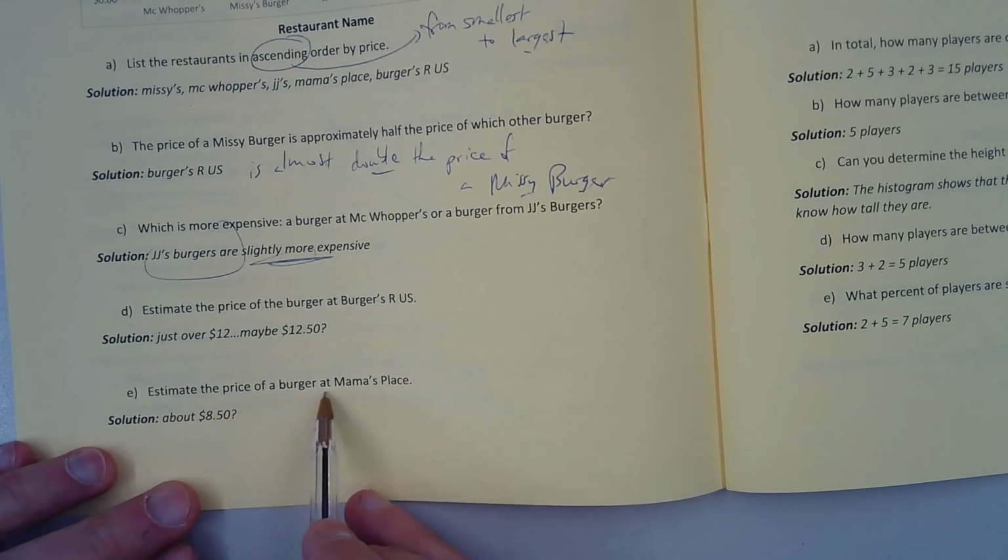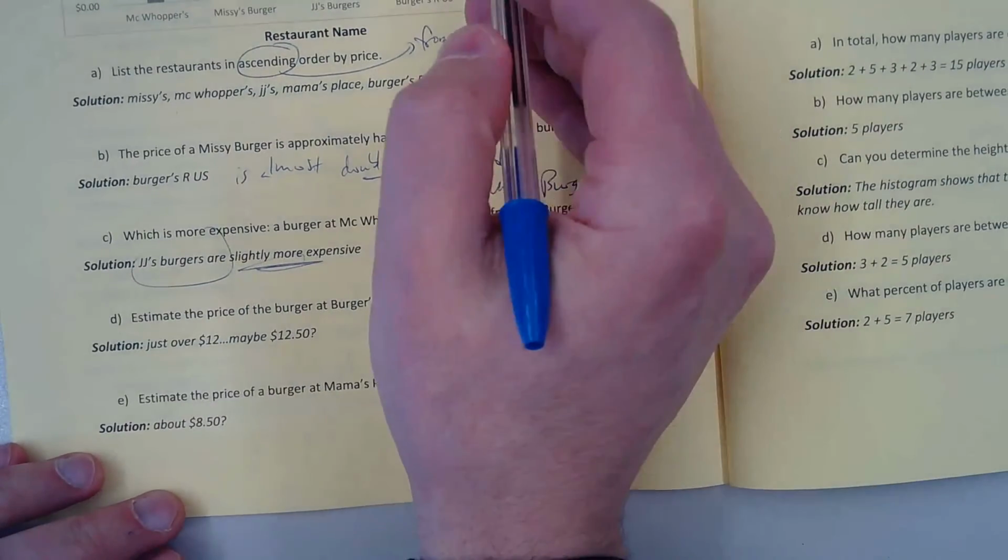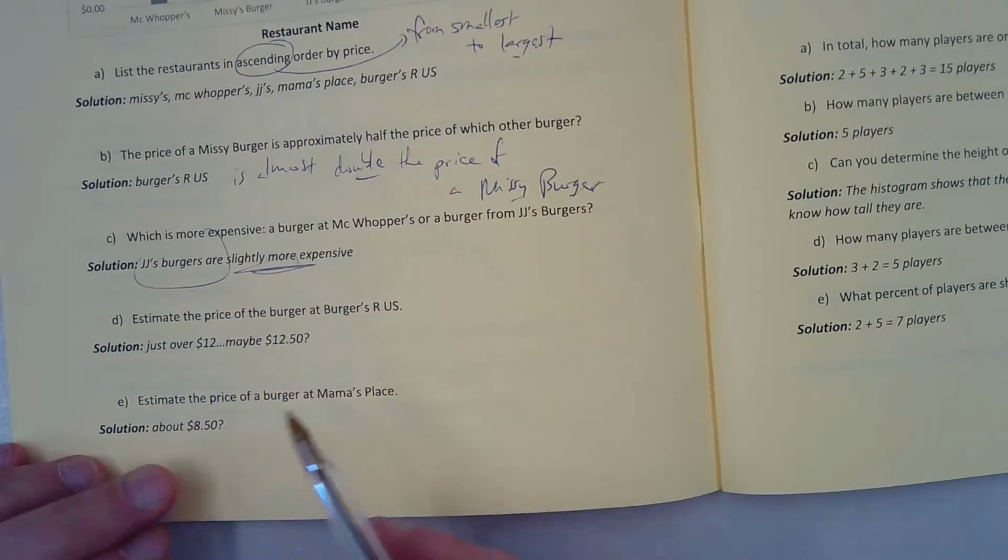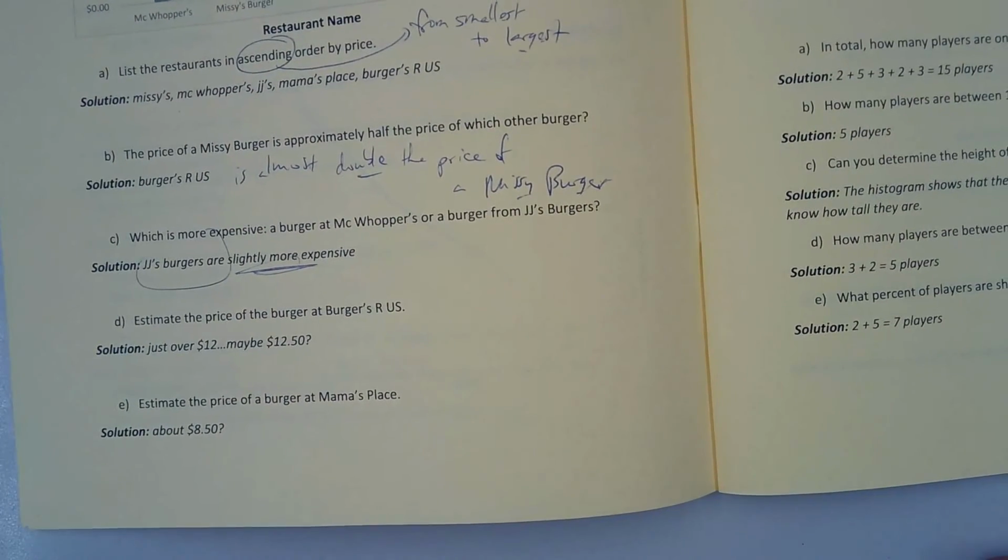E, estimate the price of a burger at Mama's Place. So just over $8, $8.50 maybe, who knows? Okay, not too bad.